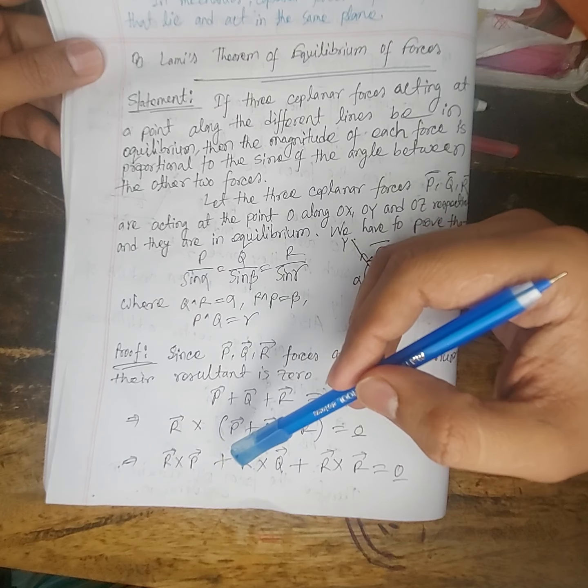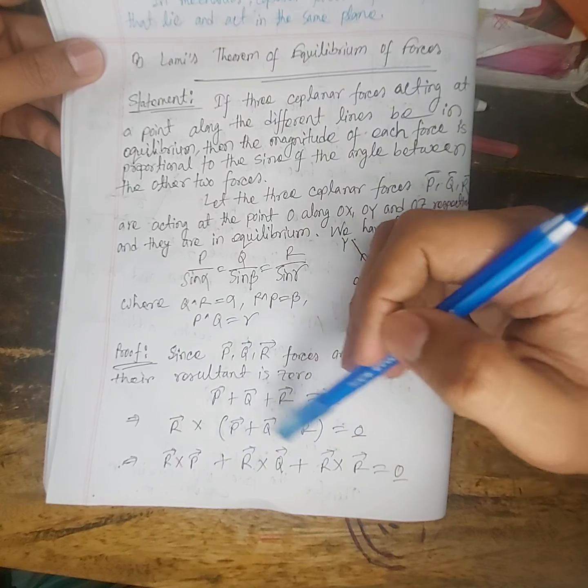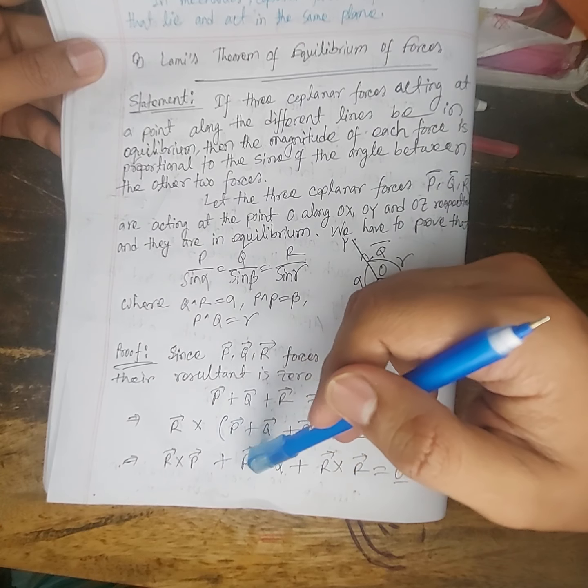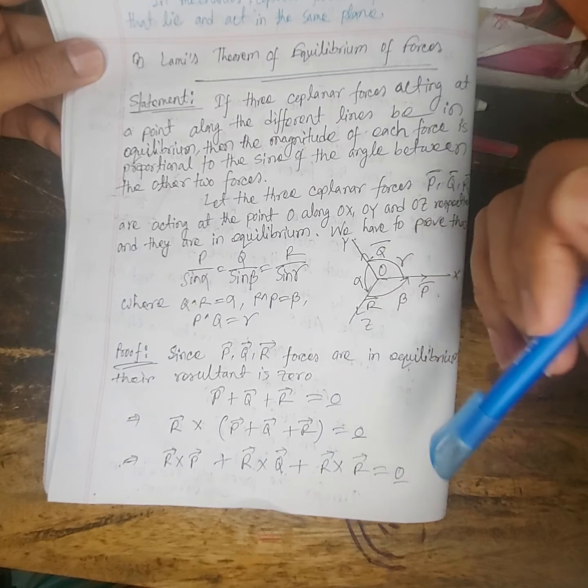By cross multiplying this vector equation with R, we get R cross P plus R cross Q plus R cross R is equal to 0.